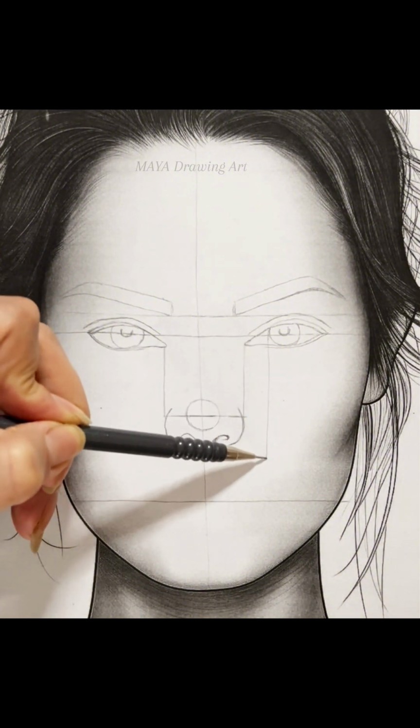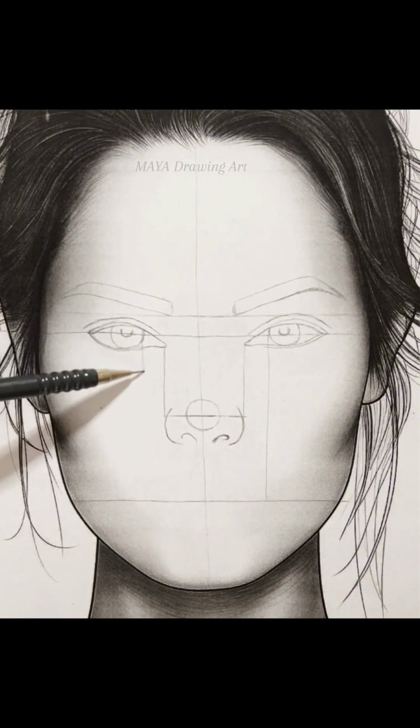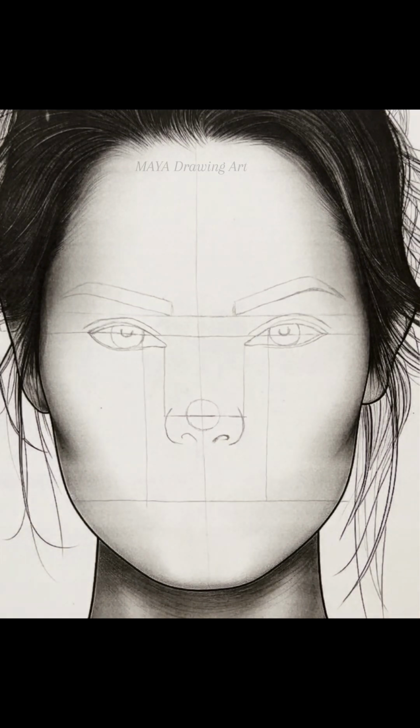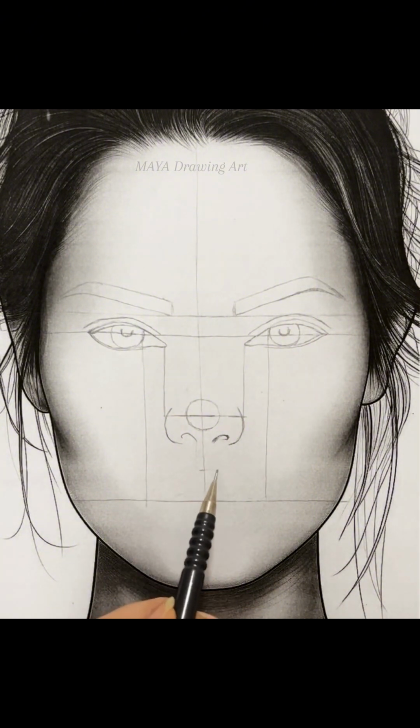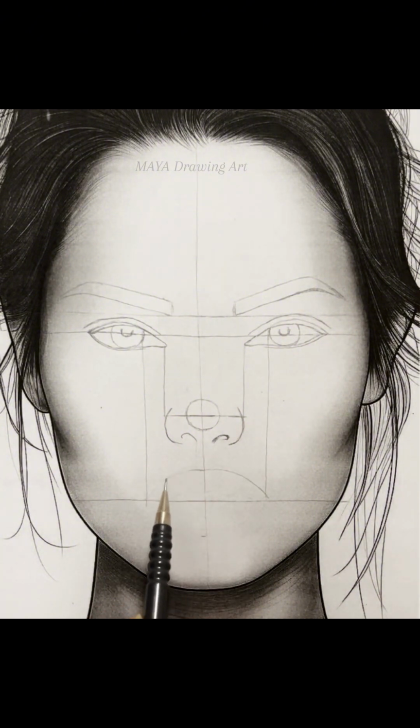Now draw a vertical line from the starting point of the pupils down to the lip line. Mark 2 points at an equal distance above and below the lip line. And connect the 2 points on either side with a curved line, linking them to the guideline you drew from the pupils.